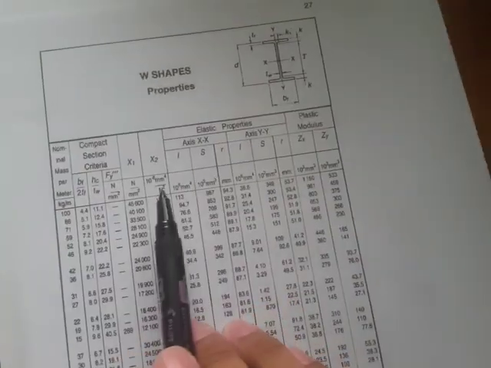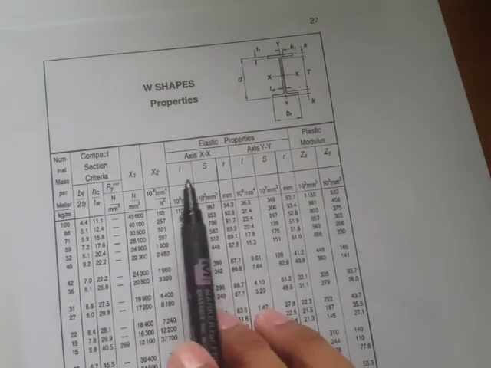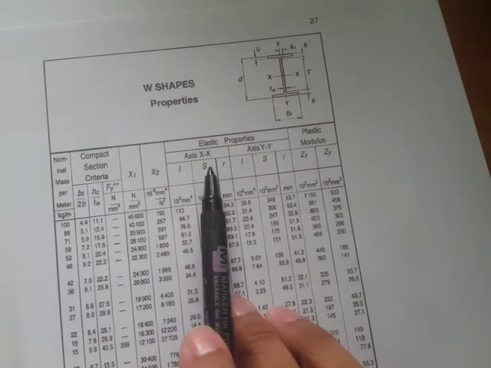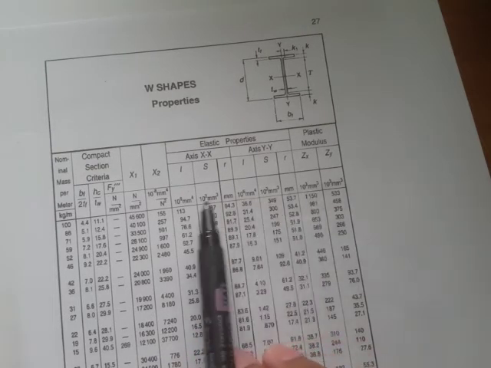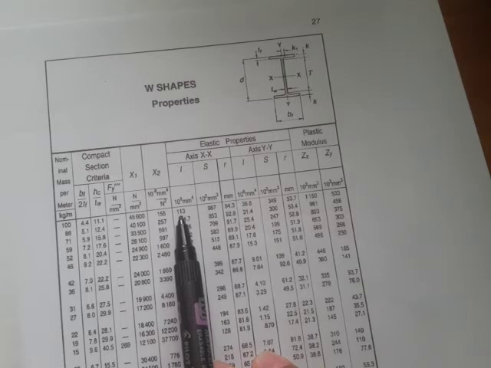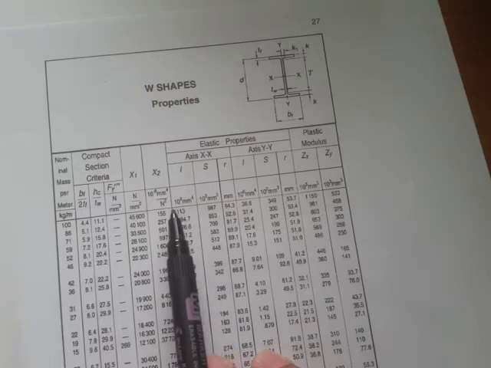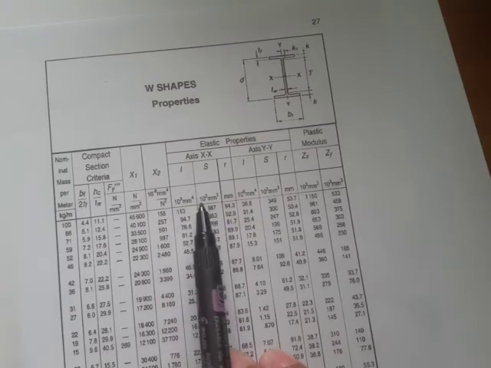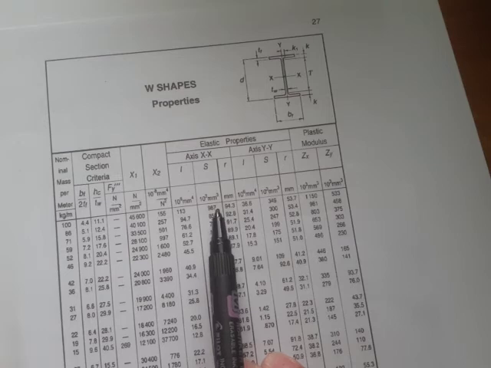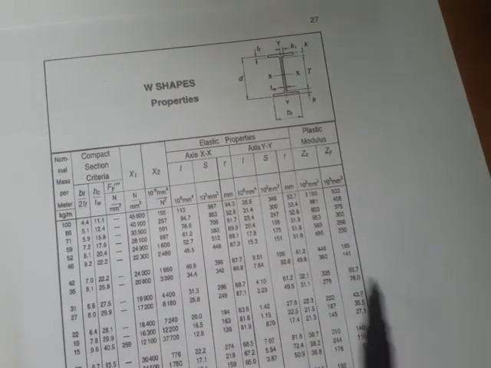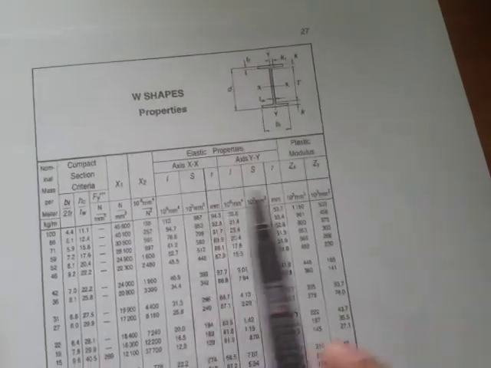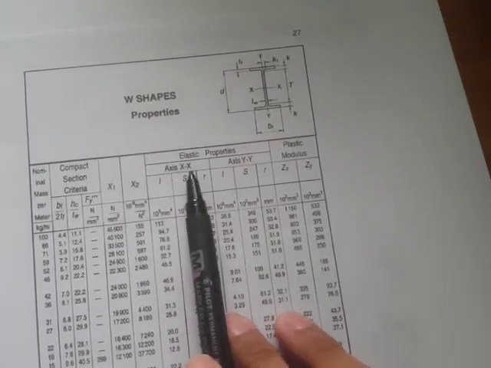And we have these elastic properties, which are also common. We have the moment of inertia, the section modulus, and then the radius of gyration. Just take note of these values. Even though it says 11, 3, 130 for the moment of inertia, that's times 10 to the 6. The same goes for the section modulus. It's 967, but it's times 10 to the 3. And then we have the radius of gyration, along x and along y.